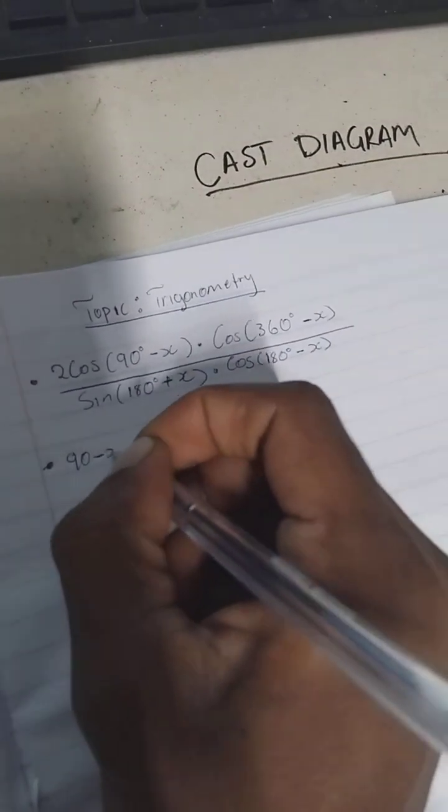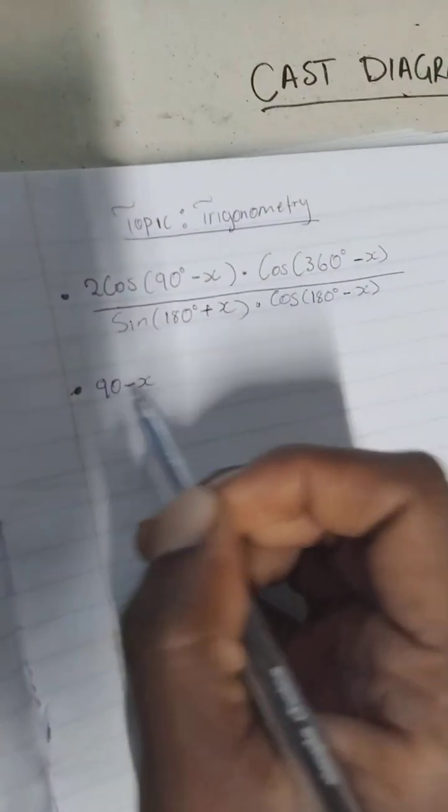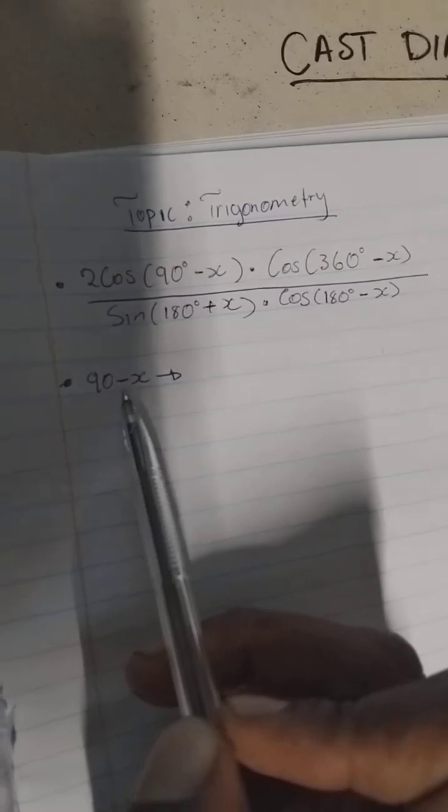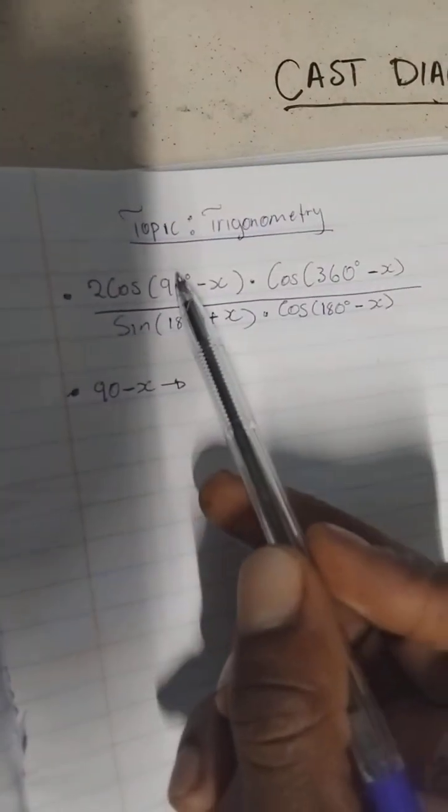On which quadrant is our 90 minus x? I'm going to break this down into its smallest pieces, starting with 90 minus x. Don't mind the language. Which quadrant is it on? It's going to be the first, right?